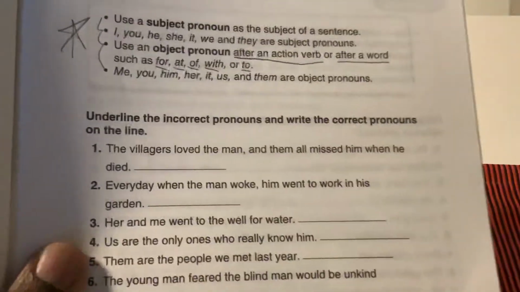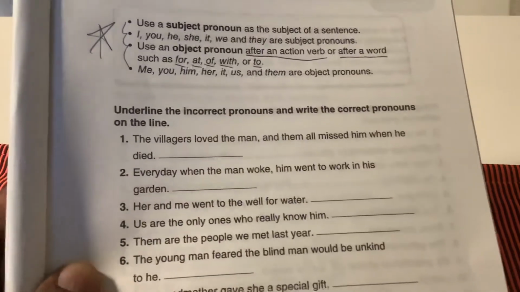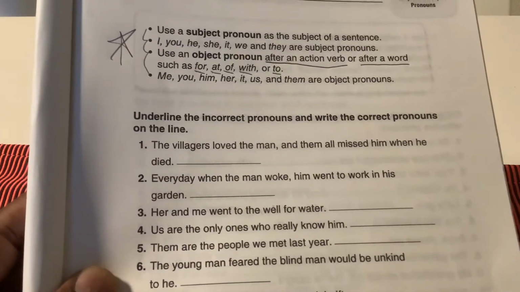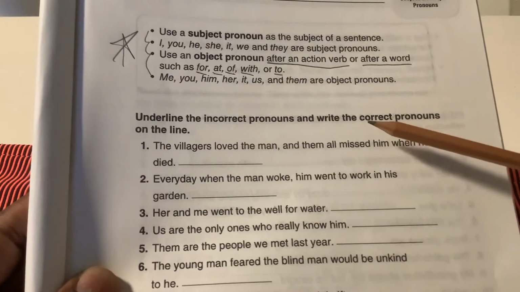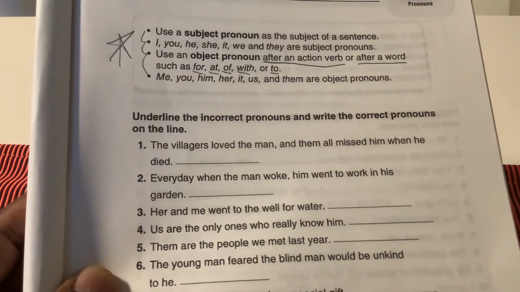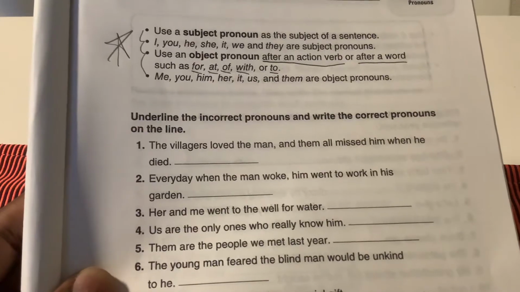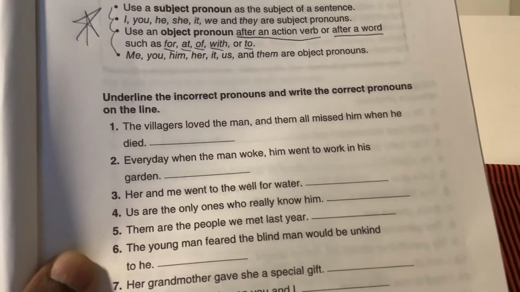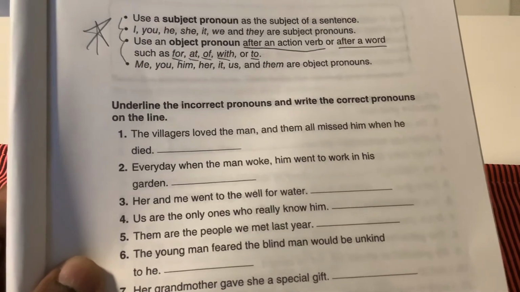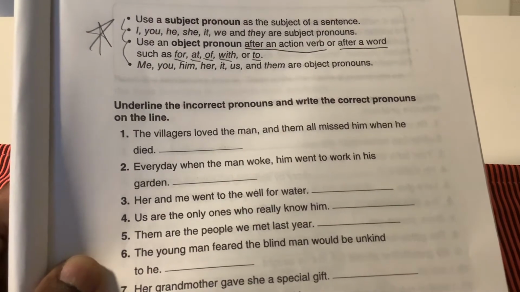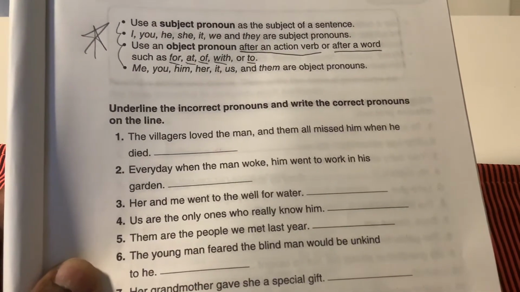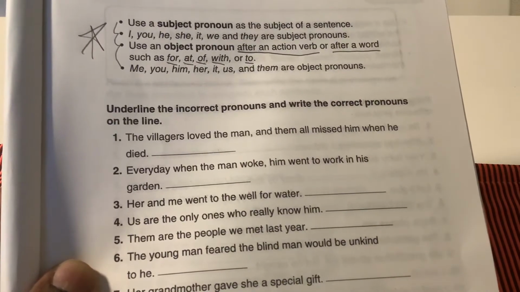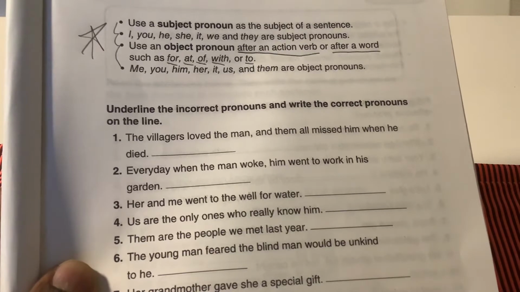Please listen as I go through the directions for this activity. Underline the incorrect pronouns and write the correct pronouns on the line. Let's do a few together. Number 1. The villagers loved the man, and them all missed him when he died.